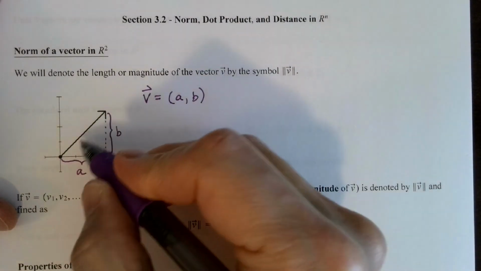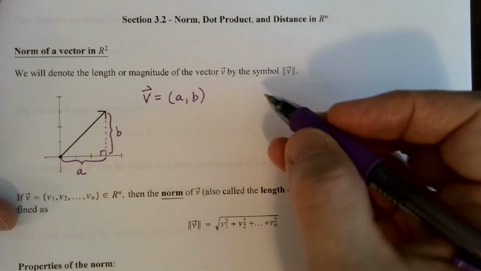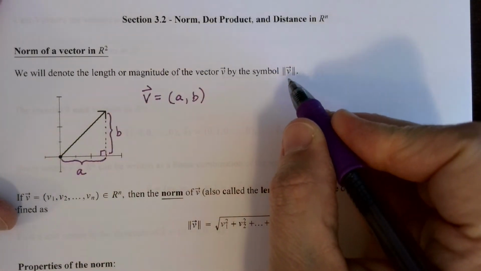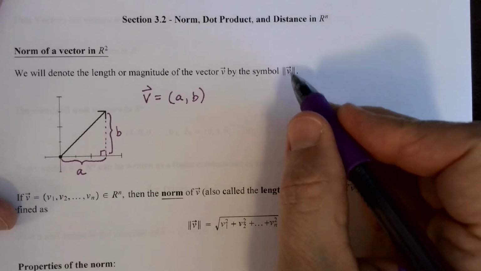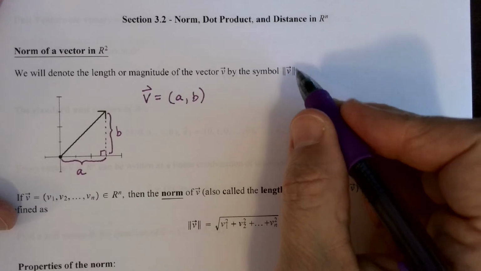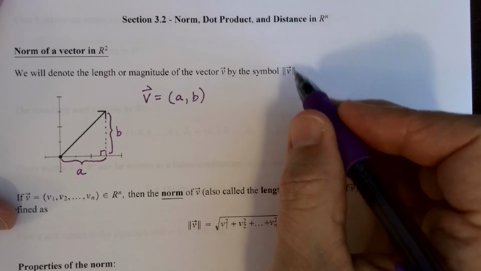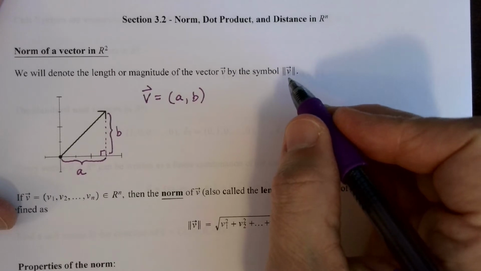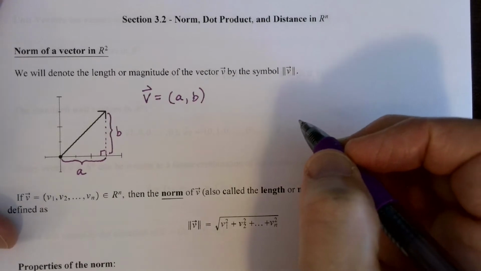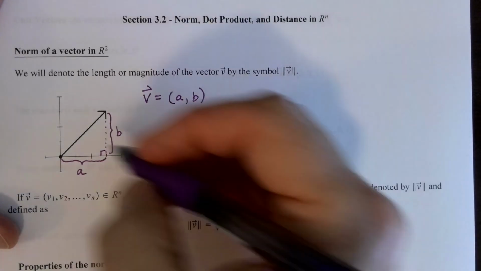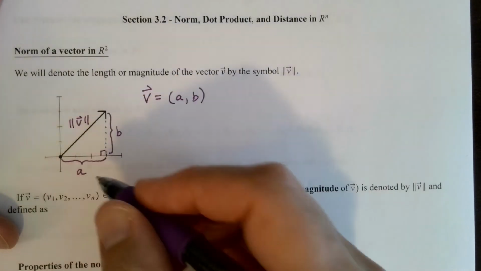Geometrically, the length of this line segment would be the magnitude of the vector, or the length. And we're going to denote that with this symbol here. Notice it's double lines, almost like a double absolute value. It's not absolute value, but this is the notation for the length or magnitude, or what we will call in a minute the norm of a vector. Some books will use just a single vertical line for the norm, but we're going to use the double line notation to be consistent with this current textbook. So there is the norm.